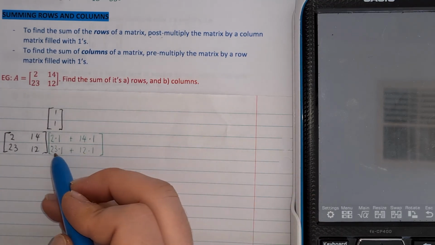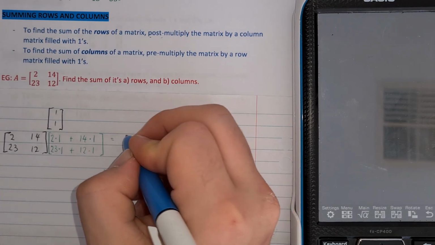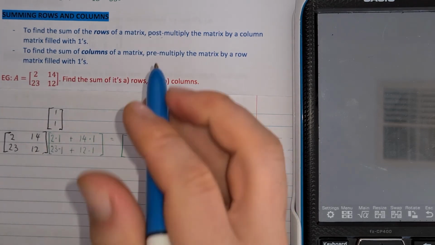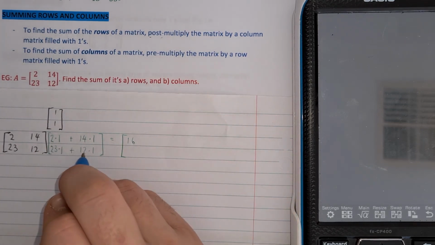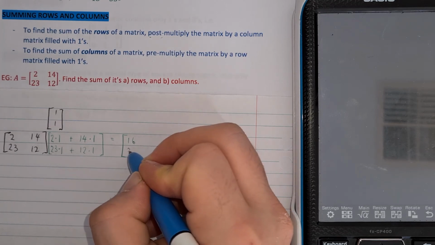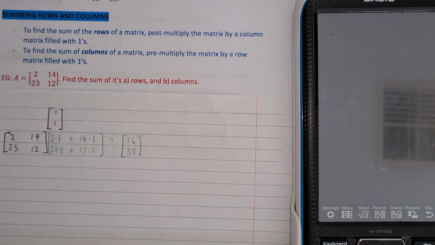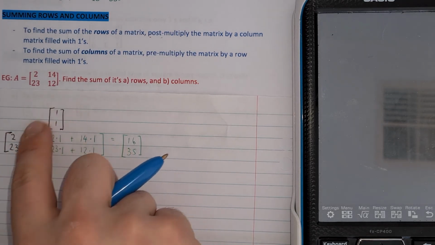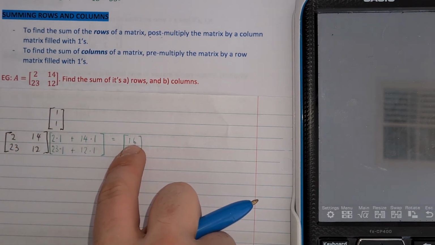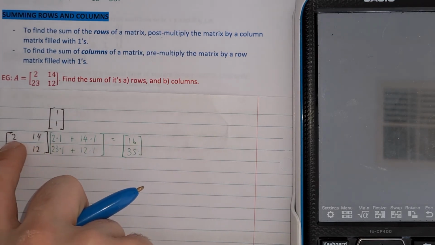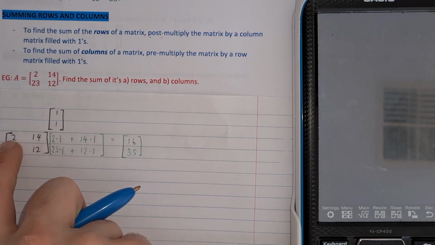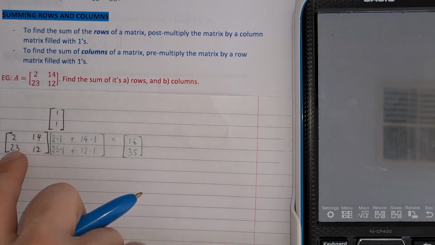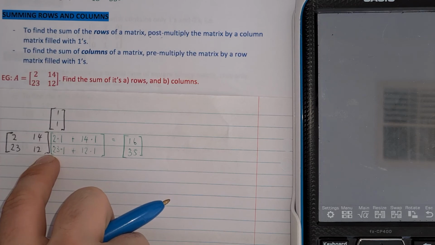And again, we can see it's just 23 plus 12. So when we work it out, 2 plus 14 is 16, 23 plus 12 is 35. So what doing this multiplication has done is given us 16 as the sum of all the elements in row 1, and 35 as the sum of all the elements in row 2.